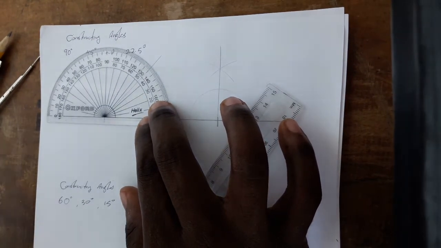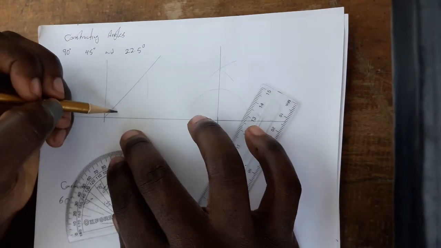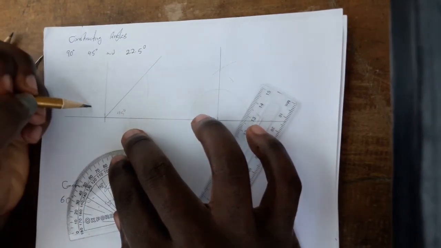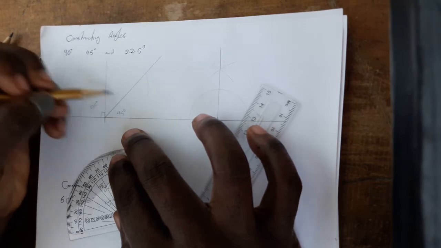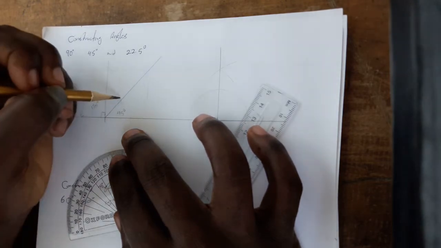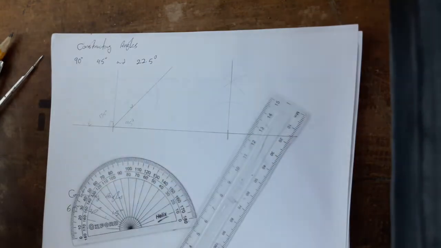Now this is something to note. If you construct a 45 on this side, the angle on this here will be 135. Not the halfway here, but the entire angle from here to there will be that 135.